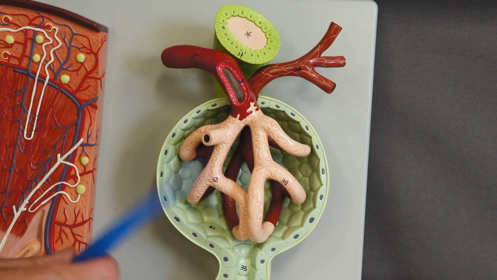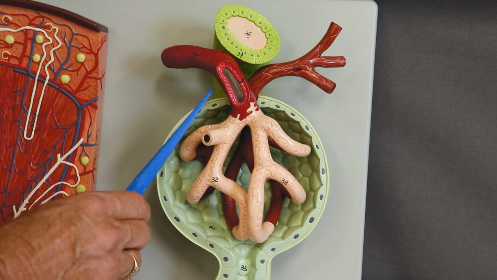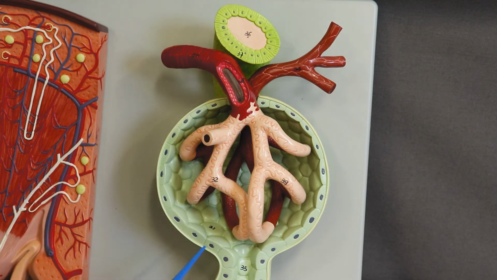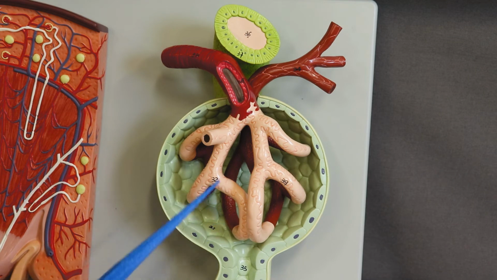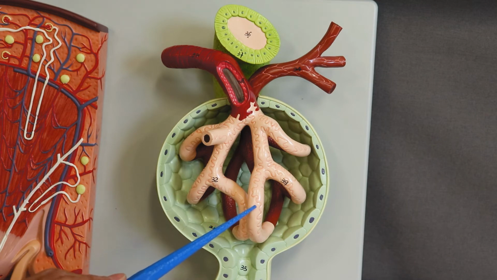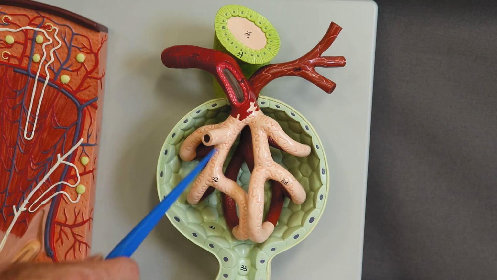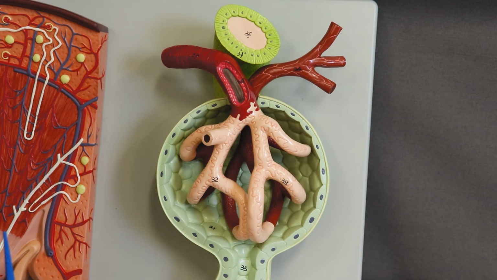So the Bowman's capsule has an outer layer called the parietal layer of the Bowman's capsule. And then there is a layer that forms across those glomerular capillaries. And that layer consists of some cells that are called podocytes or foot cells. And that is called the visceral layer of Bowman's capsule.